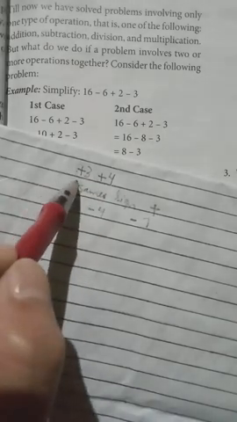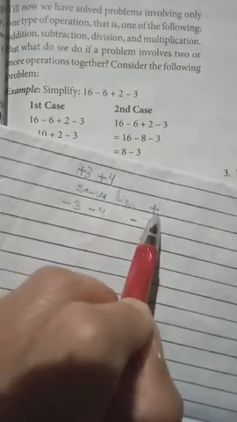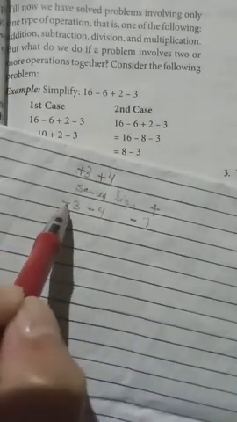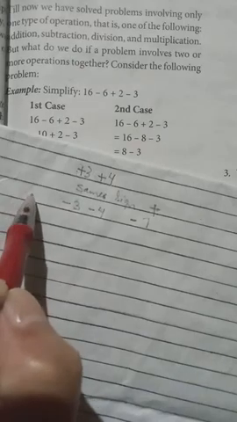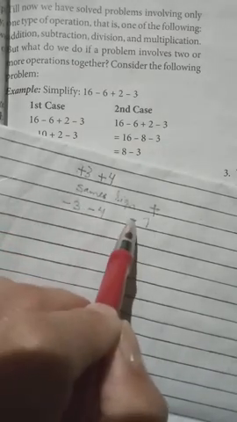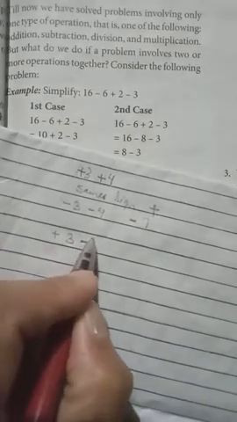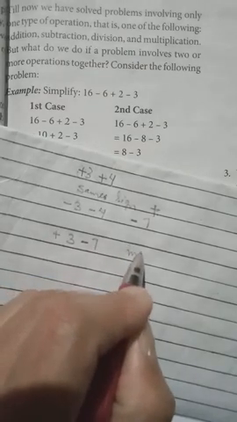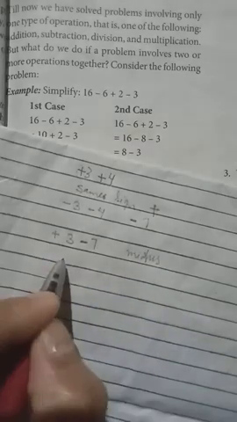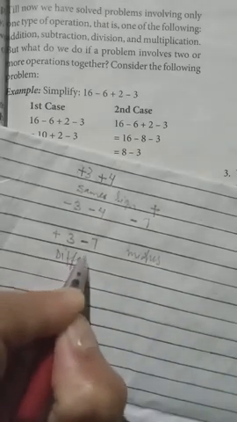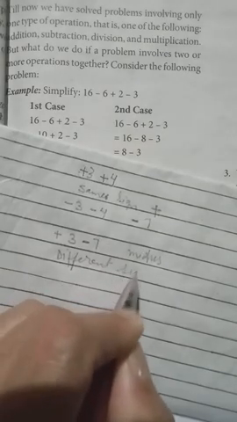But at the same time, we have to check what signs are in front of the numbers. If they have the same sign, then we will plus. When we say same sign, they may both be plus or they may both be minus. If all are plus, we also have to plus. If all are minus also, we plus the numbers, but the sign remains the same. Only when we have 1 plus, 1 minus, then only we will minus. So you have to remember this rule. When we have different signs, then only we will minus.